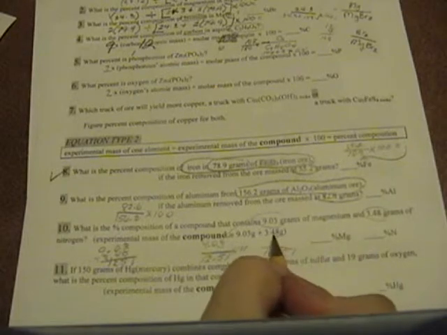Let's just figure out what our denominator is. 9.03 plus 3.48 is 12.51. So 12.51 is our denominator both times. Okay, so this is the magnesium one times 100. And this would be the numerator to that answer.